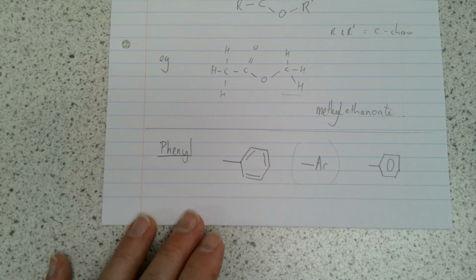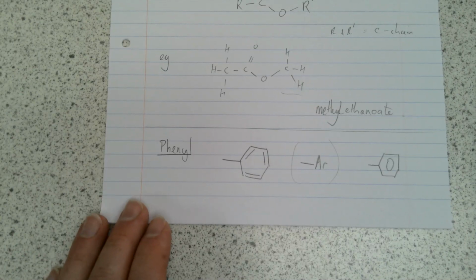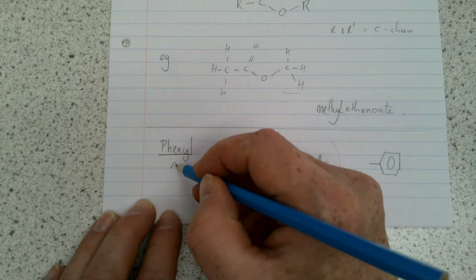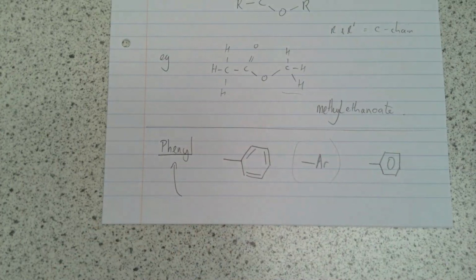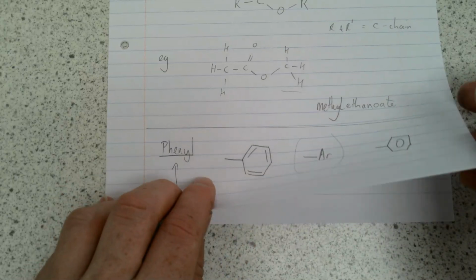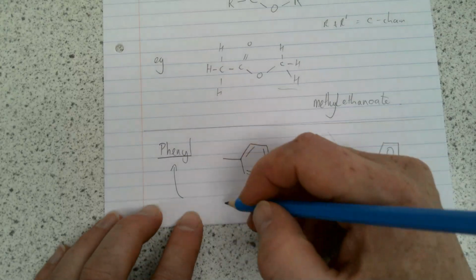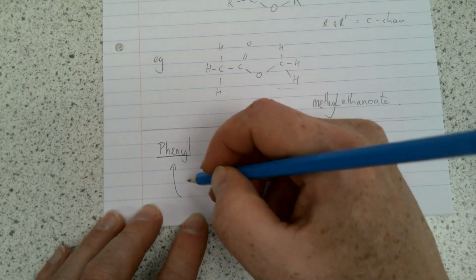And we'll learn about bonding within something called benzene in quite a lot of detail. So we'll get to know this quite well. So I don't want to spend time on it now. What I'm introducing to you now is that we call this a phenyl group if it's a functional group. So phenyl functional group, and you'll find this in aromatics. So that's the functional group.